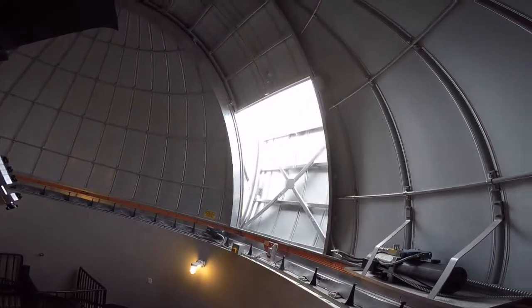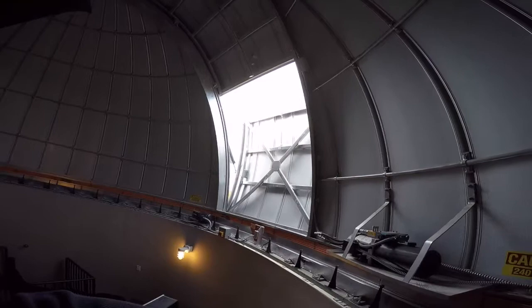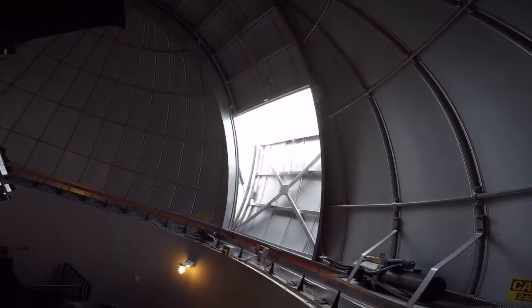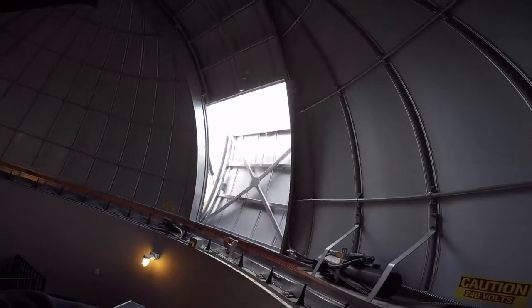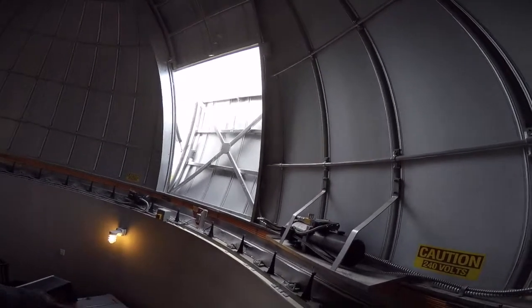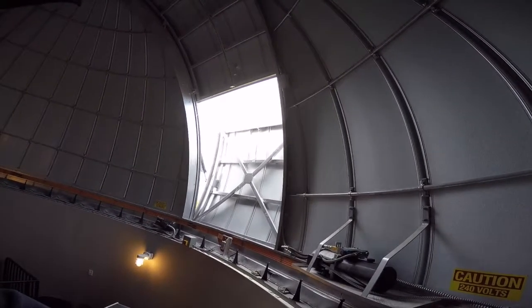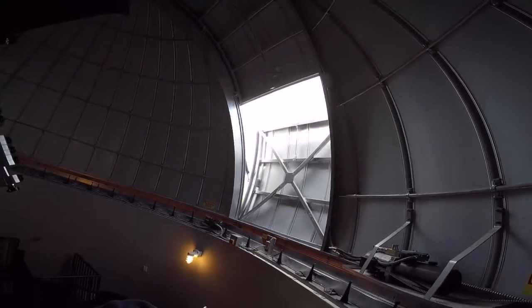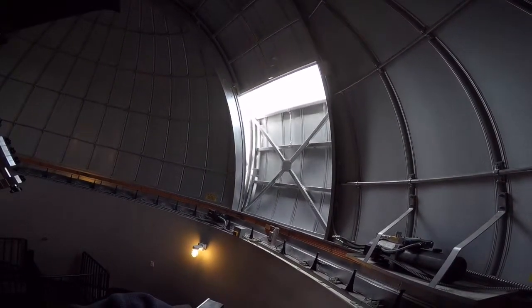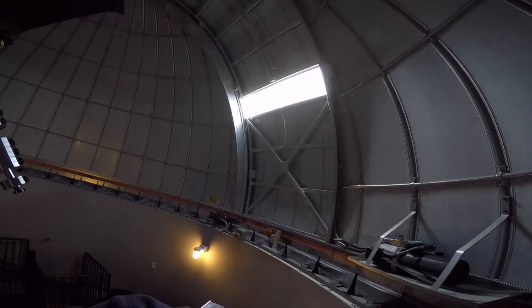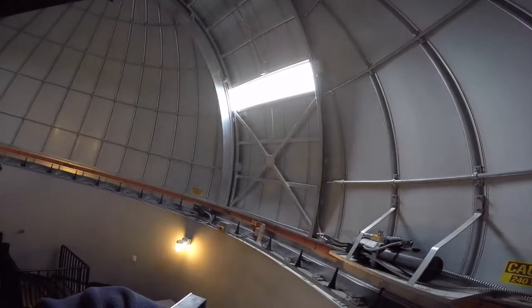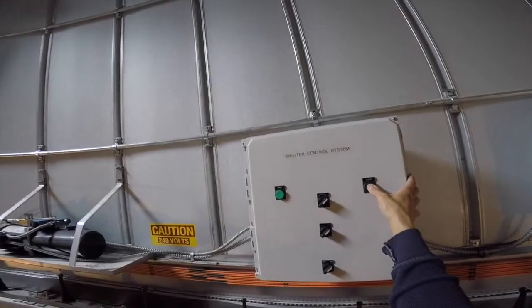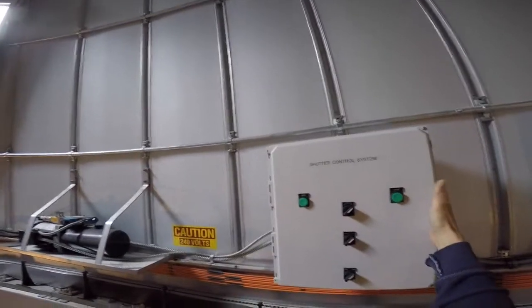The shutters, both the upper and the lower, have limit switches, meaning when a shutter gets fully opened or fully closed, it will automatically stop, even if you still have your hand on the button. So if we close the lower shutter, I'm still holding close, but you heard a click. It's not going to operate anymore.